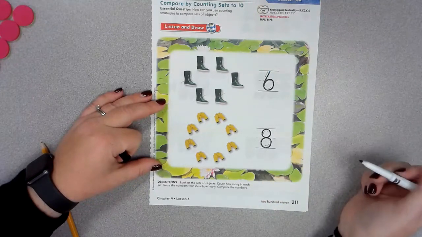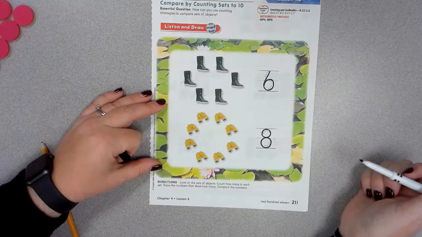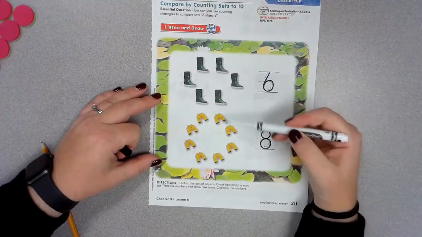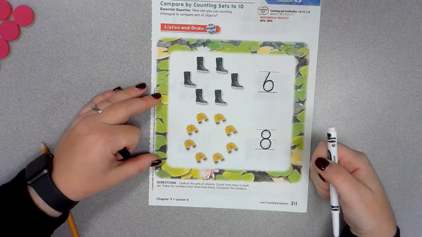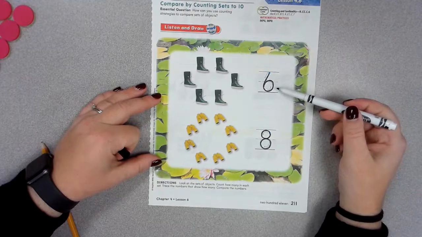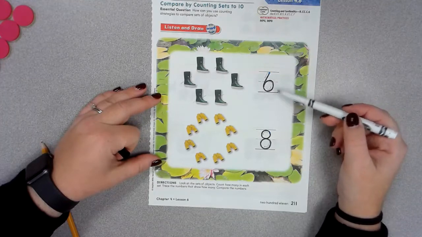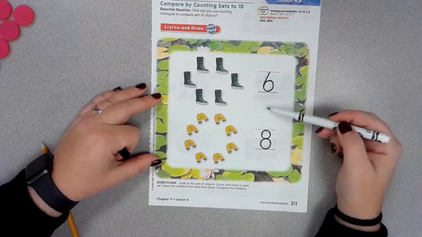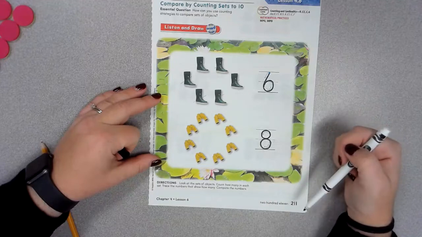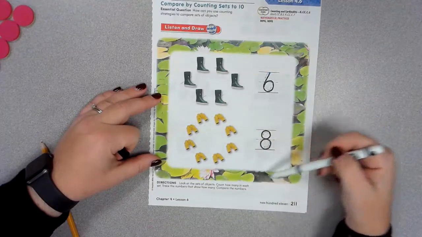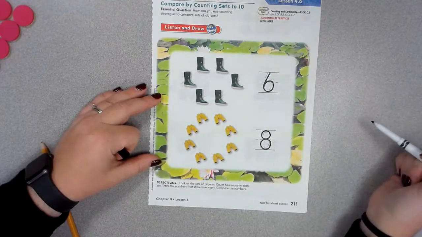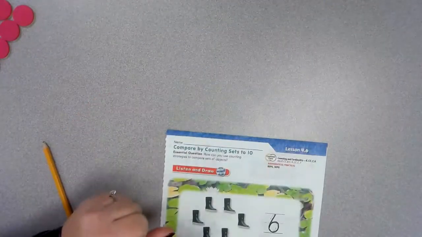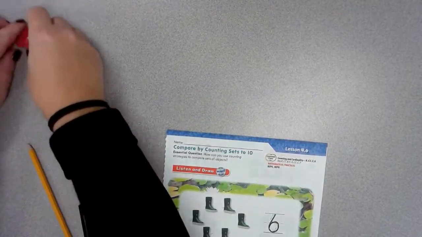And now we're going to compare the numbers. Just by looking at them, what can we tell? When we're counting 1, 2, 3, 4, 5, 6, 7, 8, we know that 8 is a bigger number than 6 because it comes after it when we count. Let me show you something with our counters here.